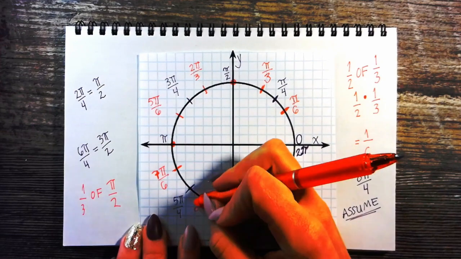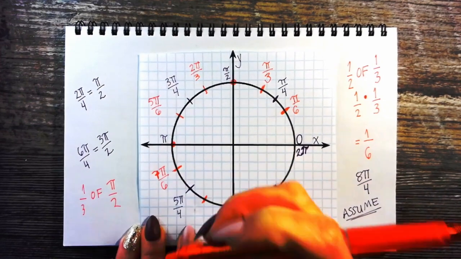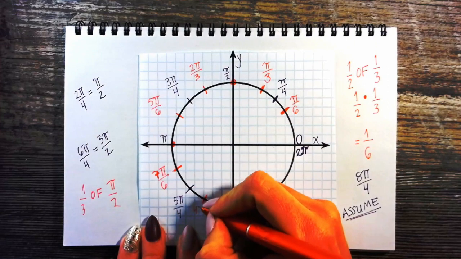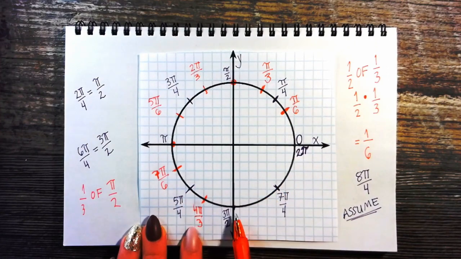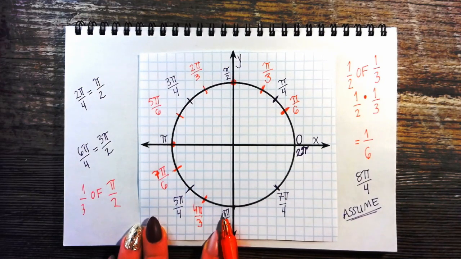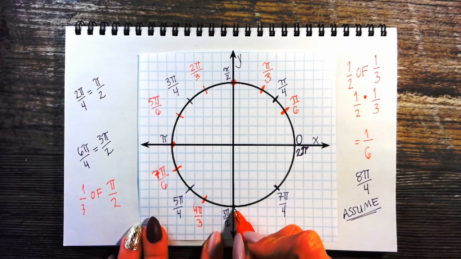6 pi over 6, 7 pi over 6, 8 pi over 6, but we're going to reduce that. 8 pi over 6 is 4 pi over 3. 8 pi over 6, 9 pi over 6. Does that reduce to 3 pi over 2? 9 pi over 6. Reduce a 3 from both? You betcha. 3 pi over 2 is 9 pi over 6.